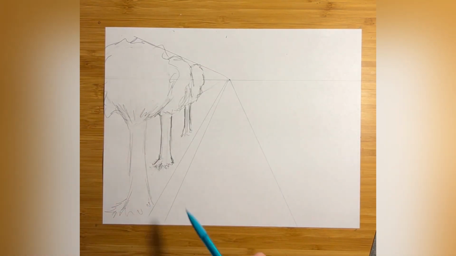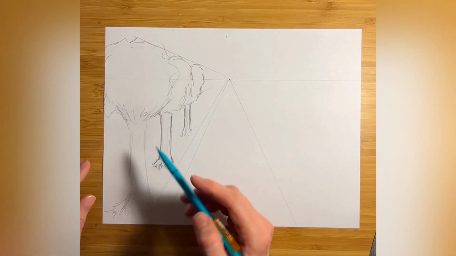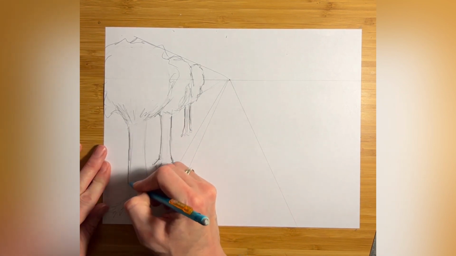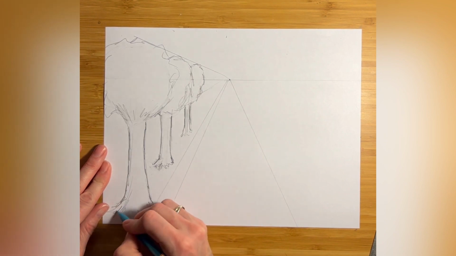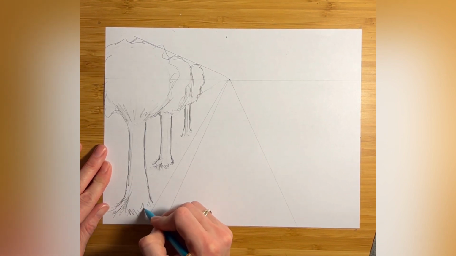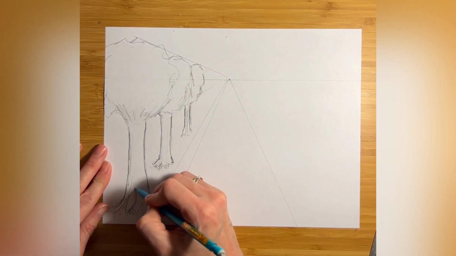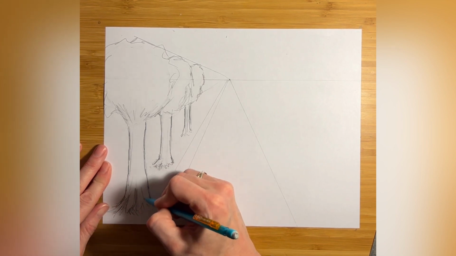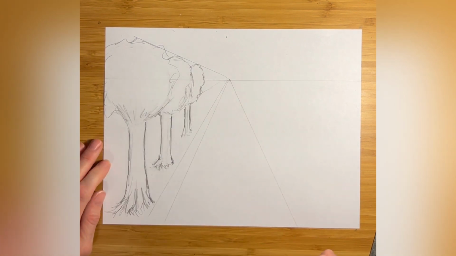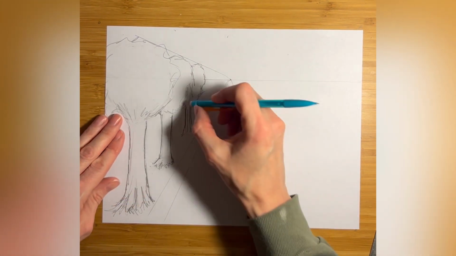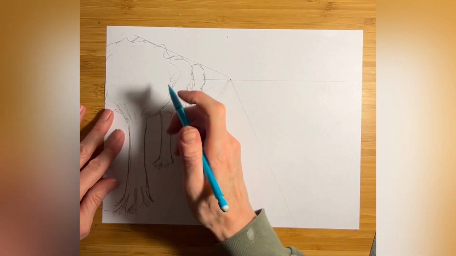Okay, now here's something I'm noticing. I drew these a lot darker than I drew this one. And as we learned, the objects that are close up are the ones that are going to be darker, they're going to have more detail. Okay, I'm not going to do all that detail now, but I do feel like I needed to make that a little bit darker.